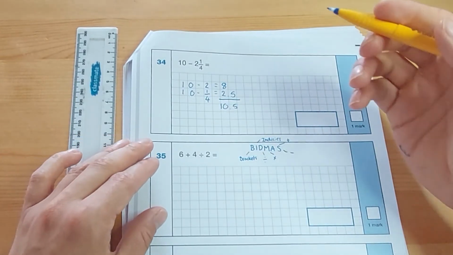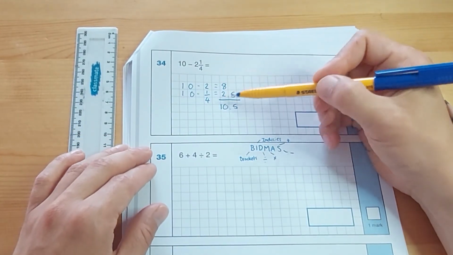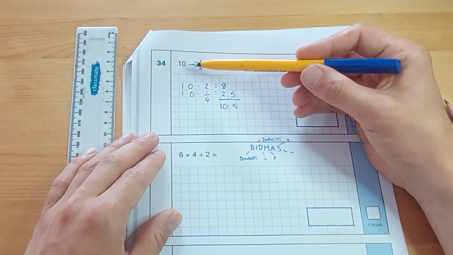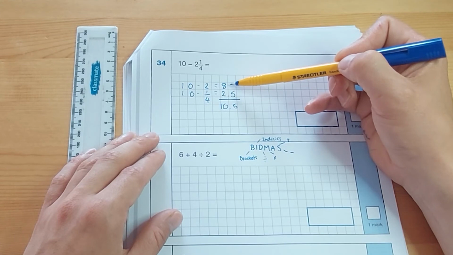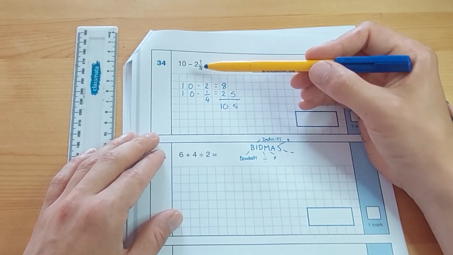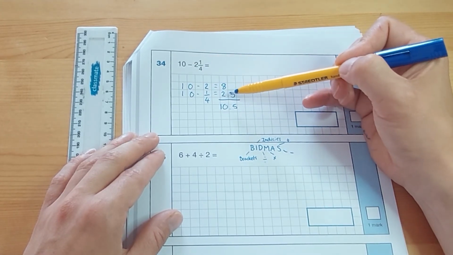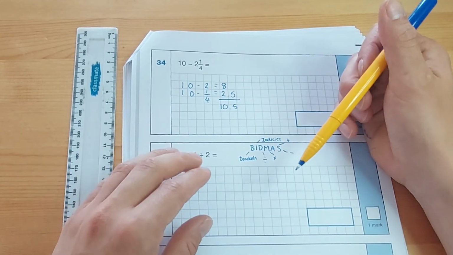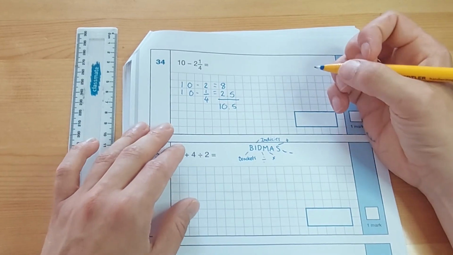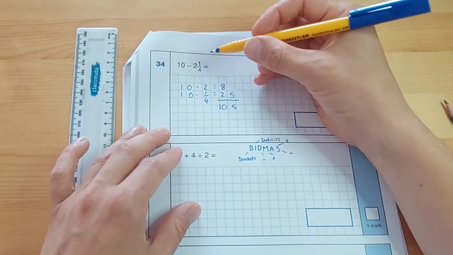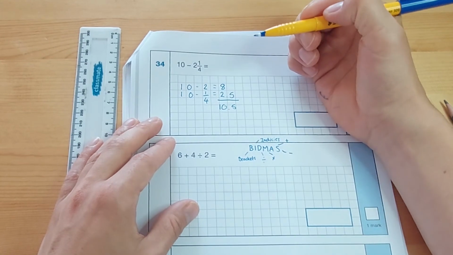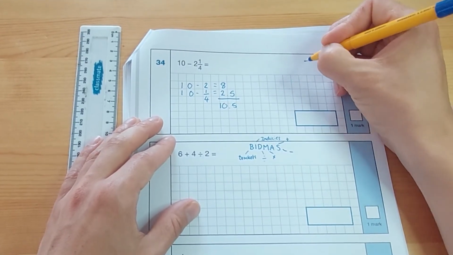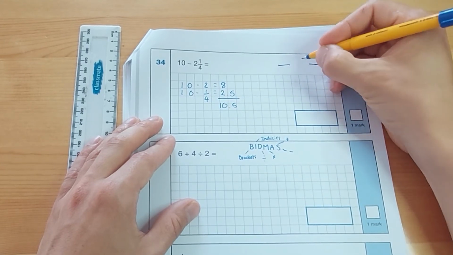So question 34, what I've drawn here is what a child might do if they were doing this question wrong. So what they might do is try and do 10 take away 2, which is 8. And then try to find a quarter of 10, which would be 2.5, okay, and then add those together to make 10.5, which wouldn't give them a correct answer. So what you should be doing is you need to convert both this and this into improper fractions so that they both have quarters underneath. So let's have a go at this.